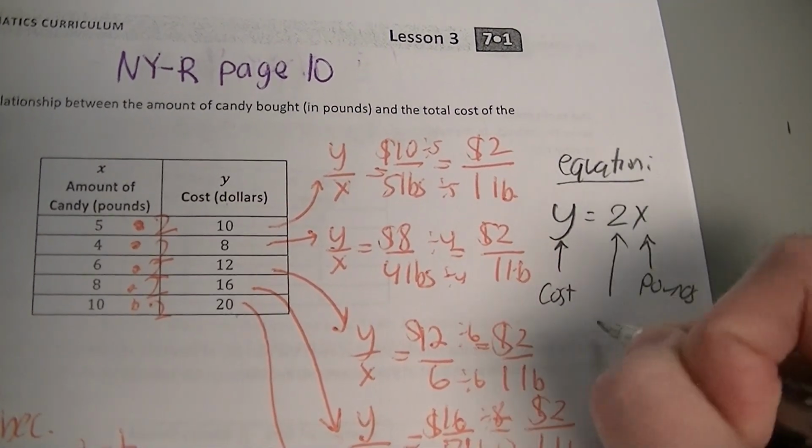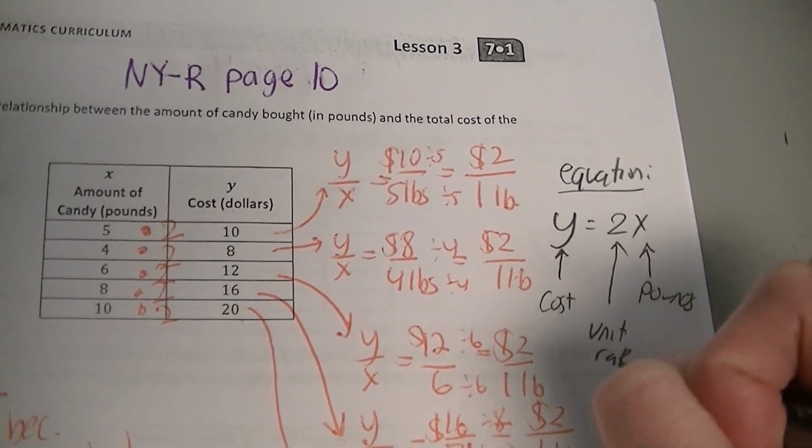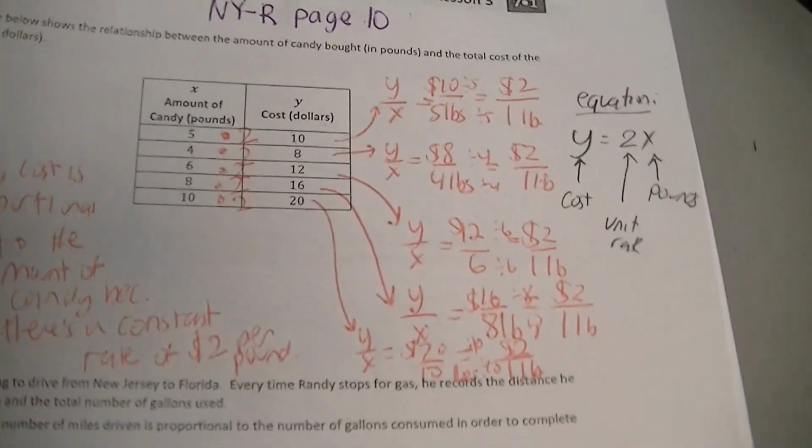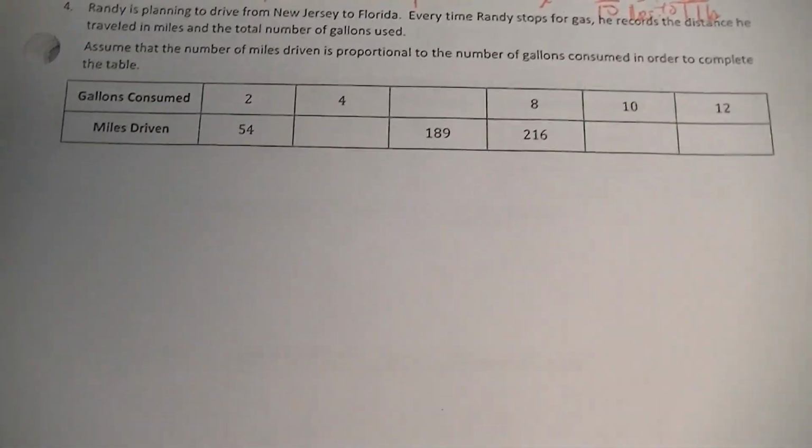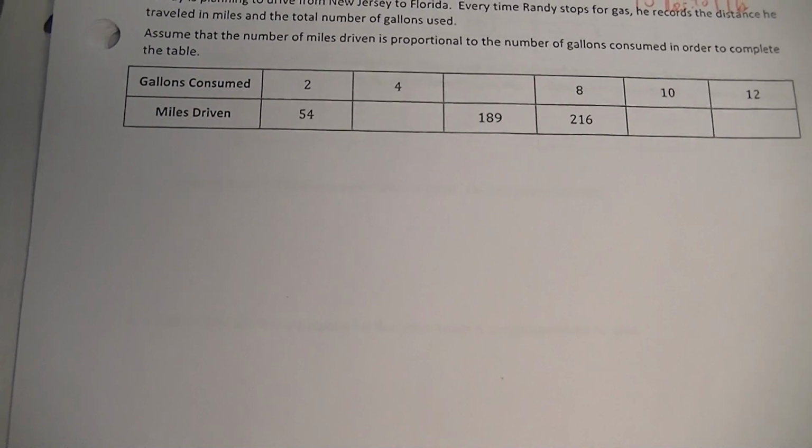And that right there is the unit rate. Okay, look at the next problem, please. Oh, it's another table, but this is a horizontal table. Randy's planning to drive from New Jersey to Florida.